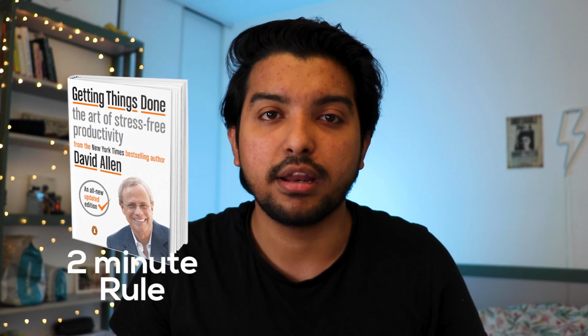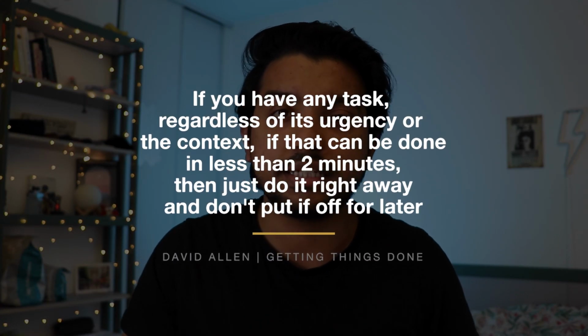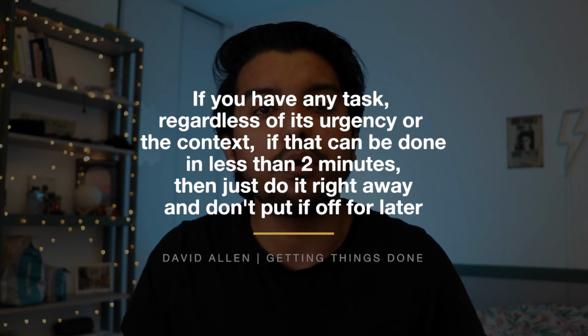Now the fourth rule slash hack in this list is basically just a simple rule from the book Getting Things Done by David Allen. If you haven't read this book, let me tell you, it is the best book ever written on productivity, and I highly recommend it. Coming back to the rule, the 2-minute rule basically says that if you have any task, regardless of its urgency or the context, if that can be done in less than 2 minutes, just do it right away and don't put it off for later.